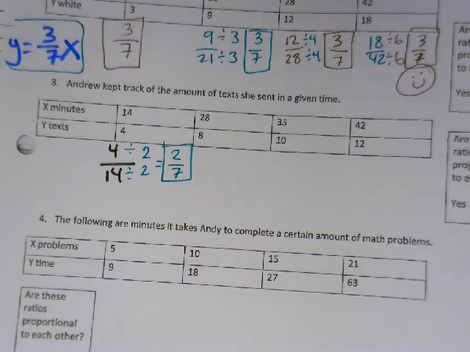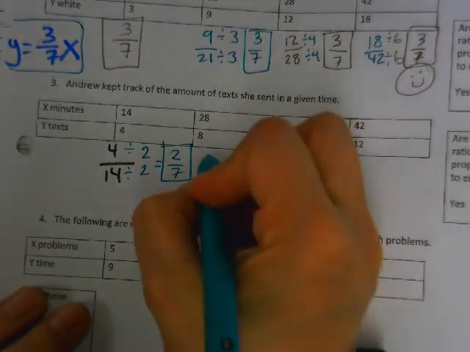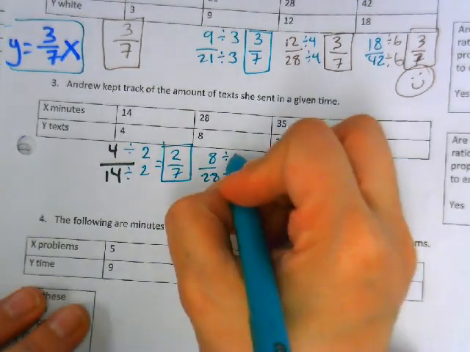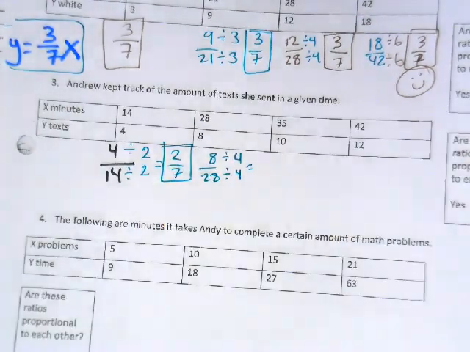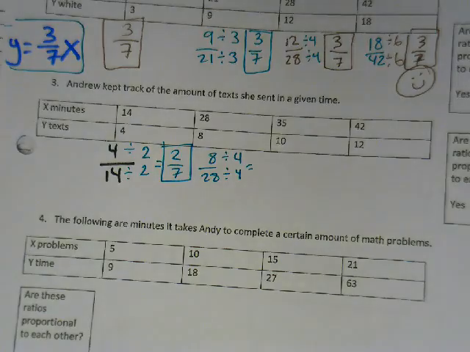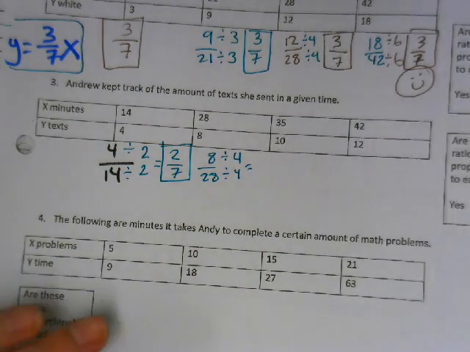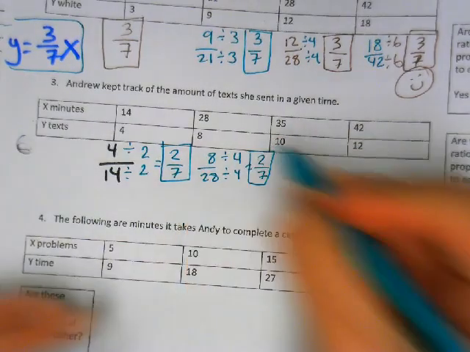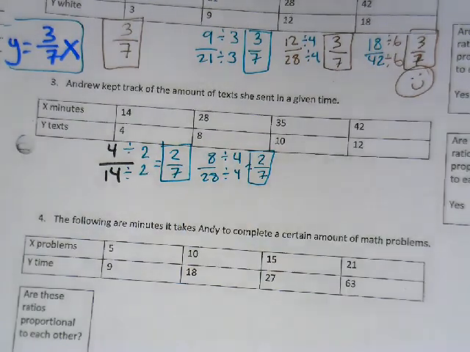All right, what's our next fraction, Jackie? Stay with us. 8 over 28. What can I divide by? 4. Nice. Do it. This is so easy. Very good. What did we get? 2 over 7. We match. We continue.